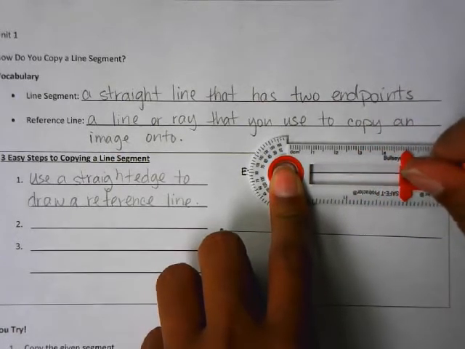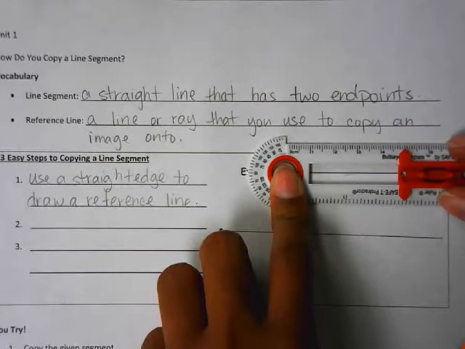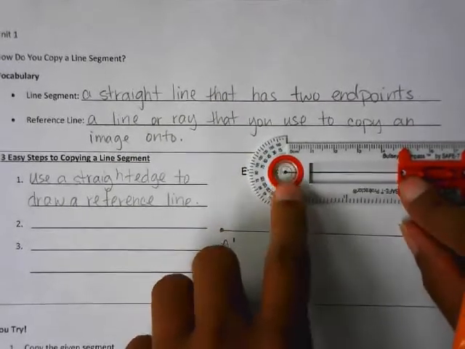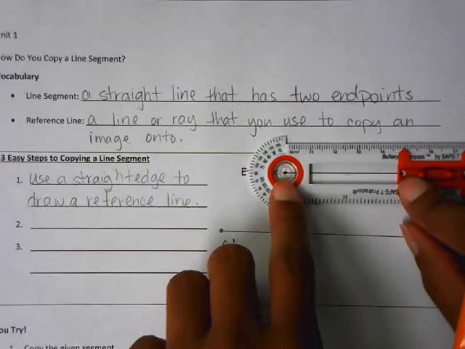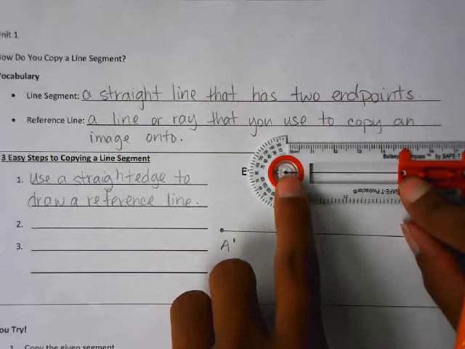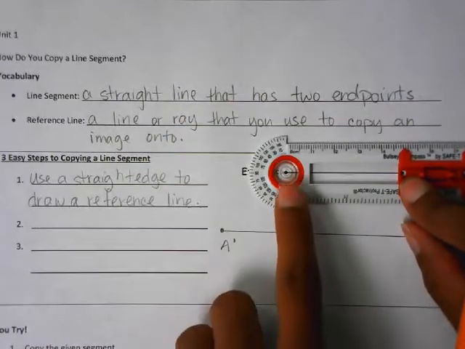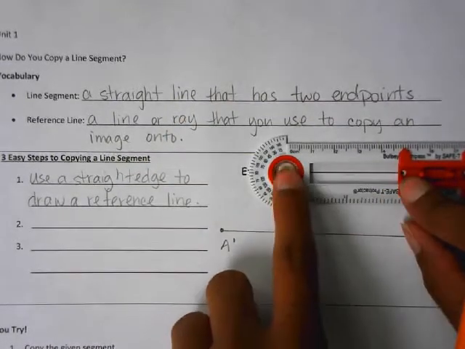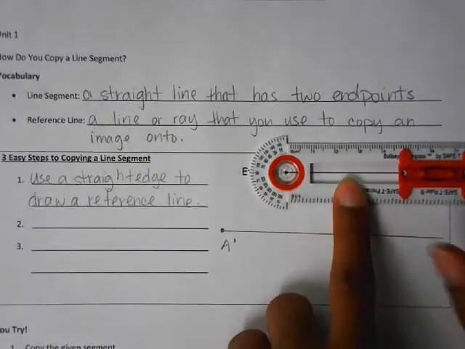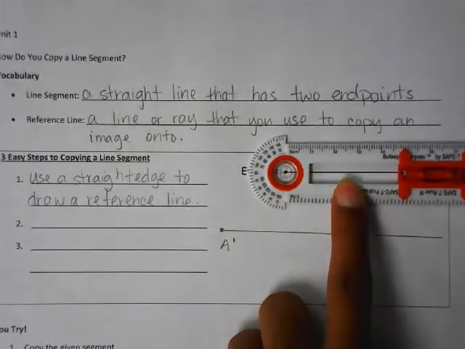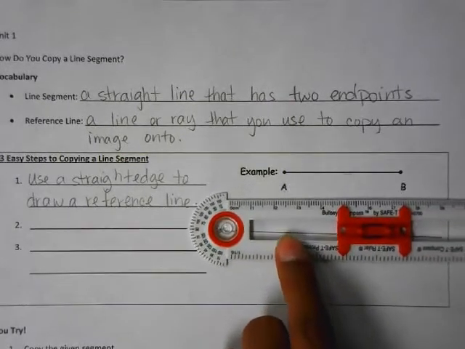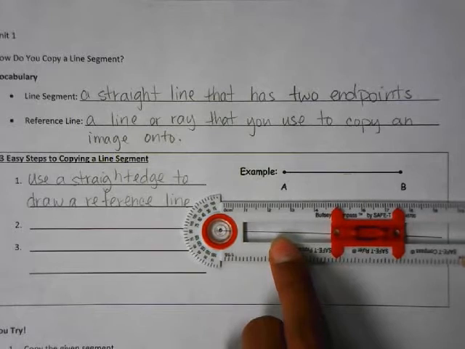And there it goes right there. So notice, I have the end of the line segment right here, and I have the other endpoint right there. They're perfectly aligned in those two bullseyes. So here and here. Now, since I've measured it, I'm going to leave it exactly like that, and I'm going to drag it over to my reference line.